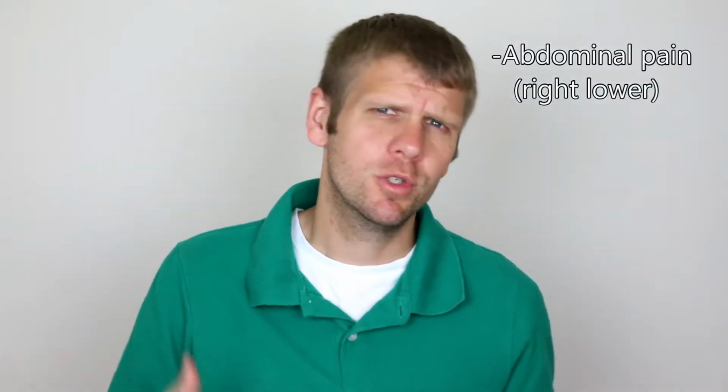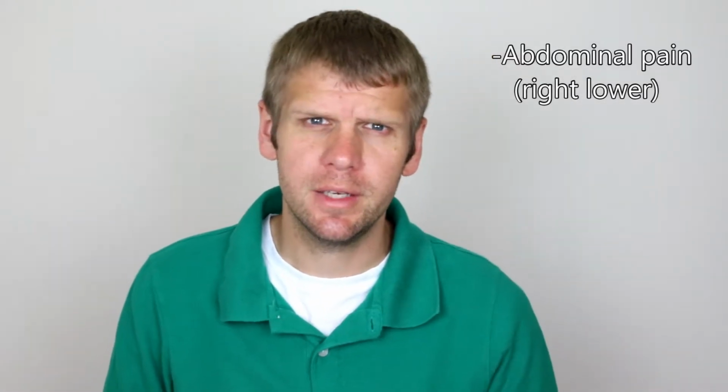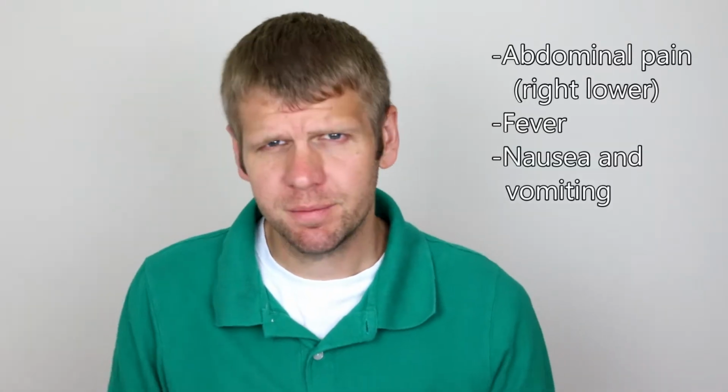So how do you know when you've got acute appendicitis? Well, you'll have abdominal pain, which classically starts out more diffusely, then localizes to the right lower quadrant of the abdomen where the appendix is located. You might also have fever, as well as nausea and vomiting. Now, these symptoms aren't terribly specific and can be seen with a lot of different problems. And since the treatment for acute appendicitis often involves surgery, it's important to make sure it isn't just gas or Chipotle or something. This is where radiology comes in.